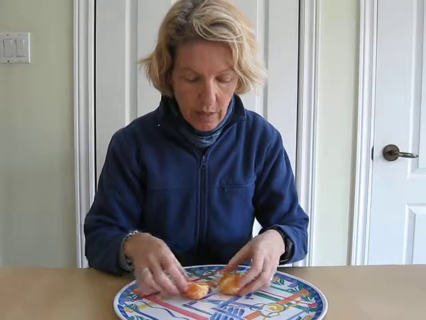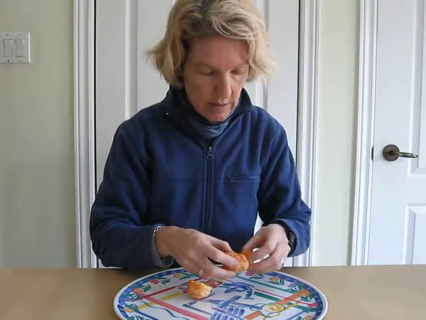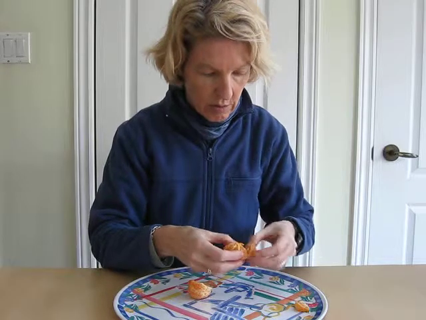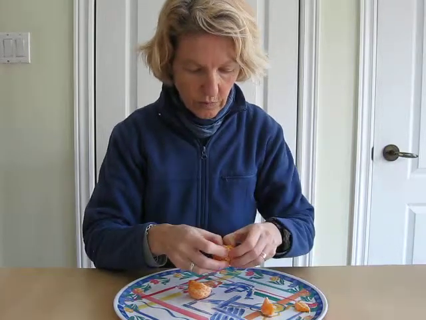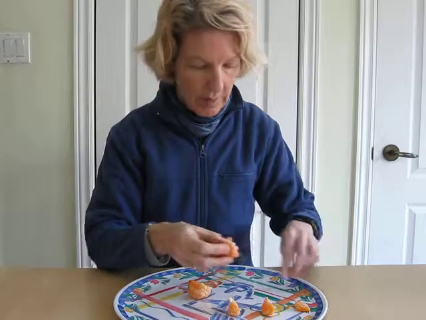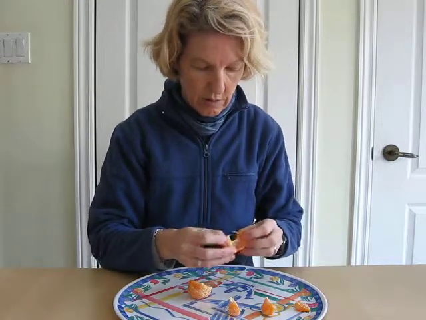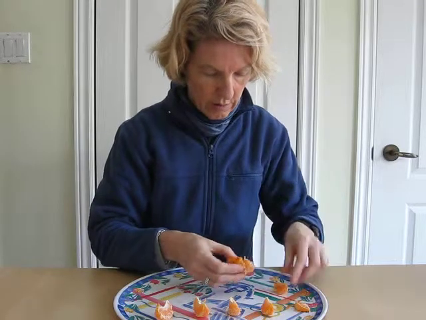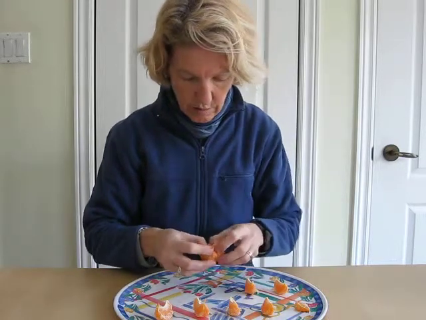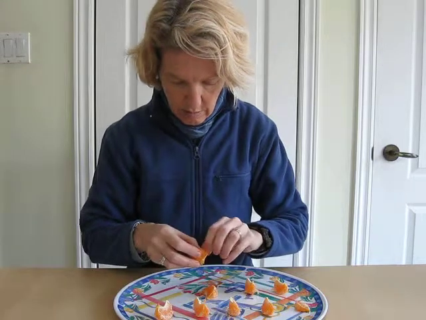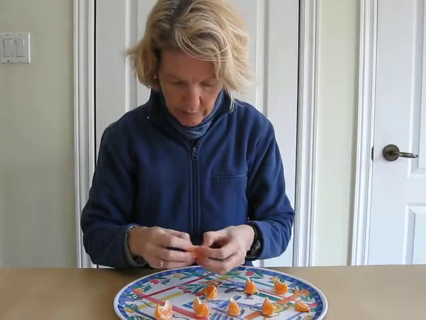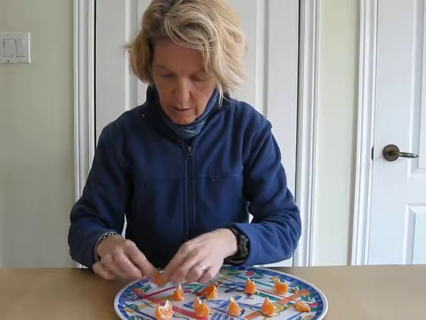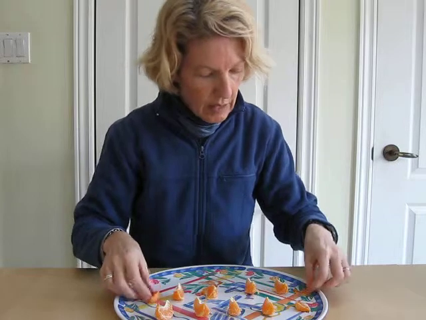Now, if I go like this, how about you guys count? 1, 2, 3. Oh, let me get rid of these fibers here. 4, 5. Good. 6, 7, 8. Hey, an even number this time. 9, 10. Good. Now, how many pieces do we need to make our one whole tangerine again?